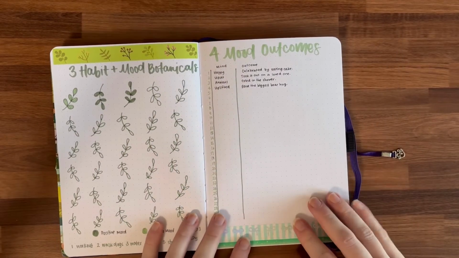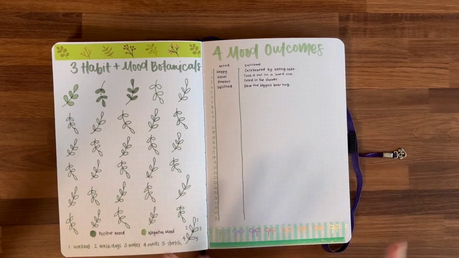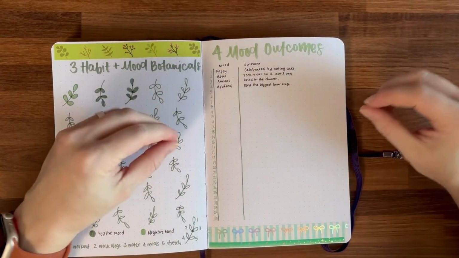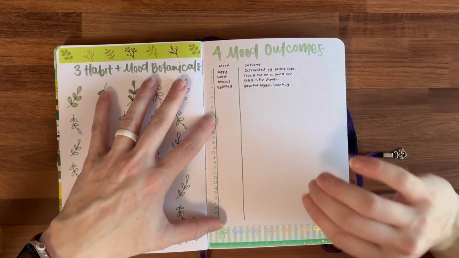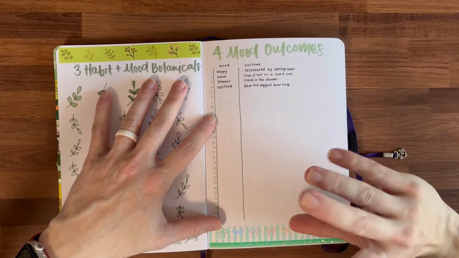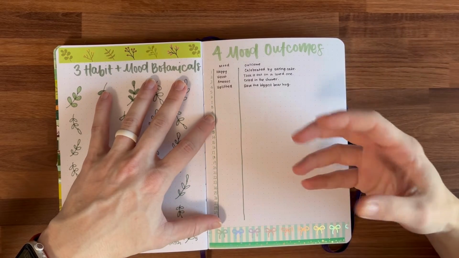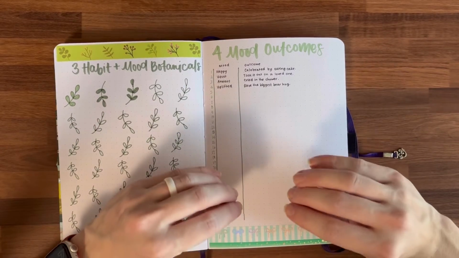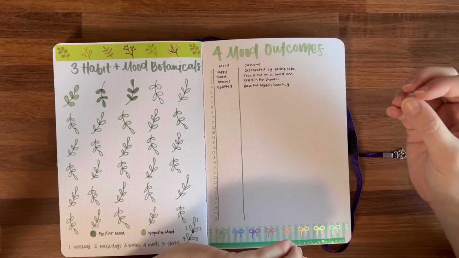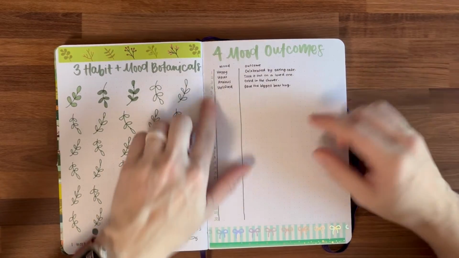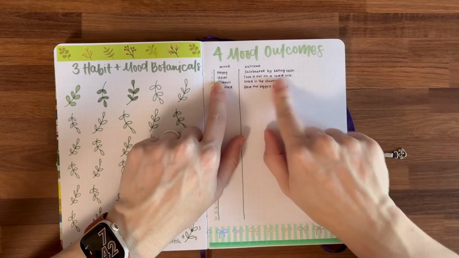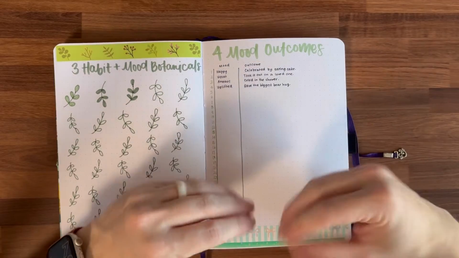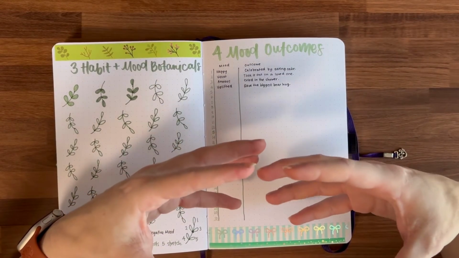Number 4 is mood outcomes. One of the things that I think is really helpful is not necessarily what your mood is, but how you use that mood to do other things. So if you are upset and you took it out on a loved one, how do you get out of that mentality?